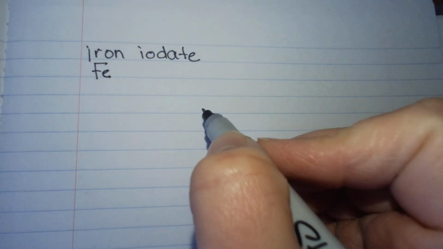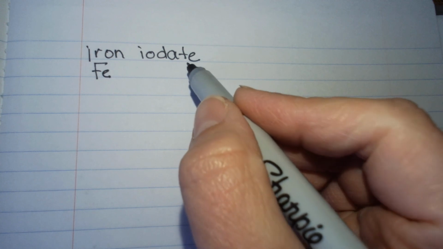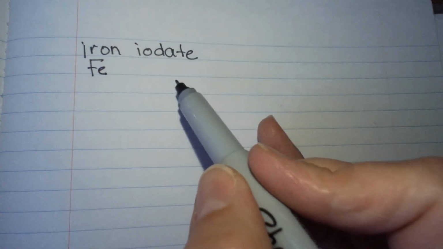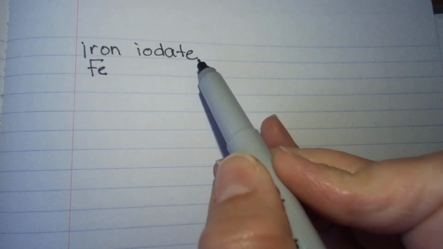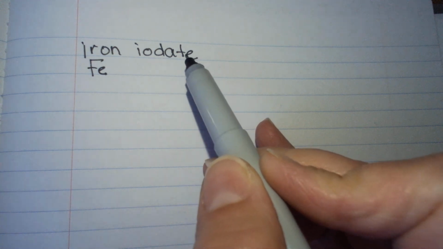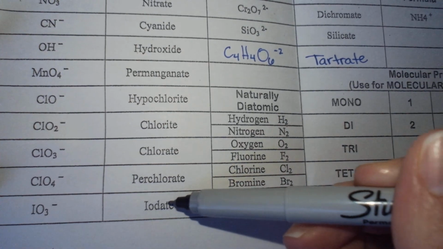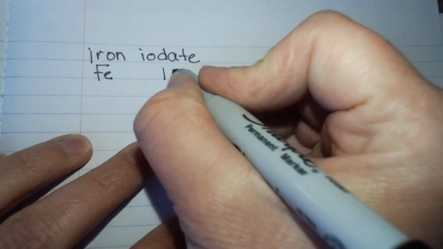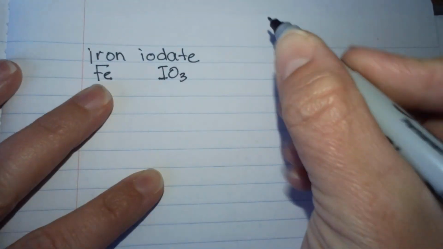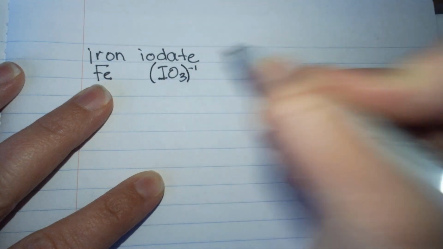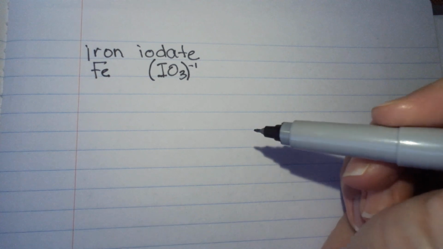And iodate, it's not iodide with a D. So we know that it's not the monatomic iodine atom that has become an ion. So we need to look for iodate on our polyatomic chart. Iodate is right here, and it's iodine and 3 oxygens. I'm going to make that look more like an I. And it has a -1. I'm going to go ahead and put the parentheses around it so that we enclose our polyatomic there.